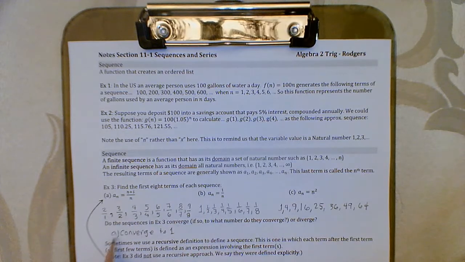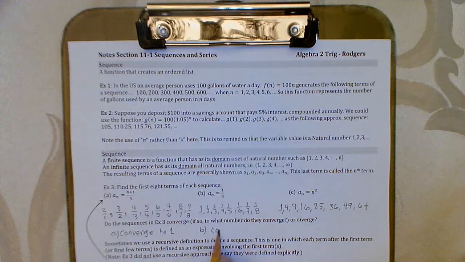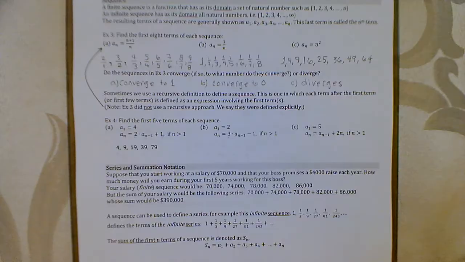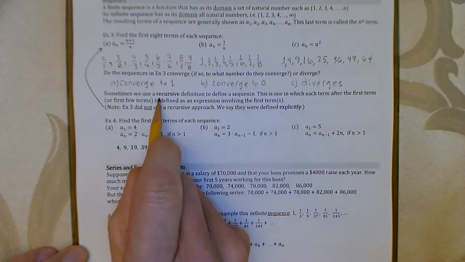B, that was A. B also is converging. What's it converging to? It's going to converge to 0. And then this one's not getting closer and closer to a value. Indeed, it's getting larger and larger. And so we say that C diverges.